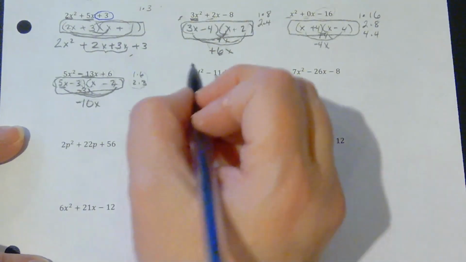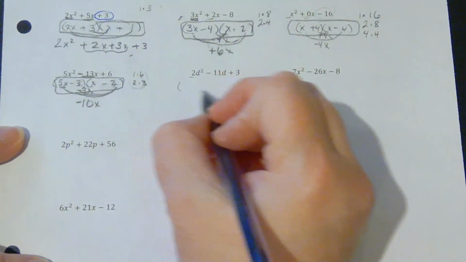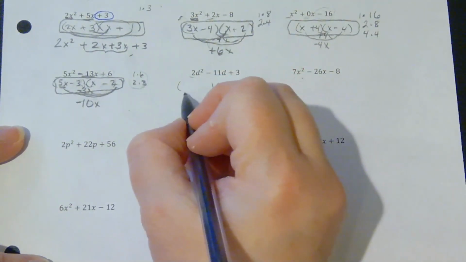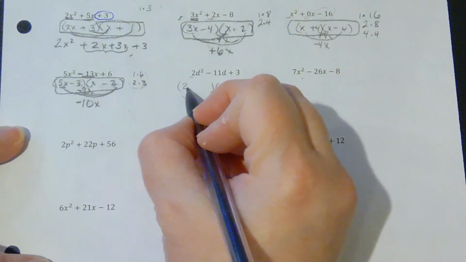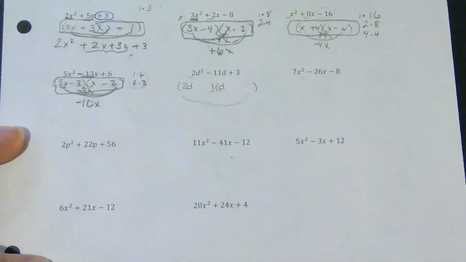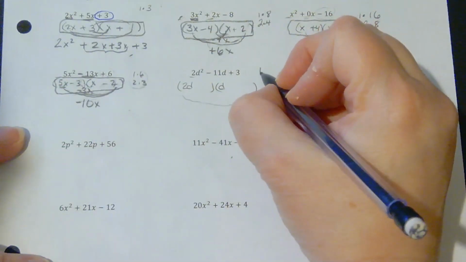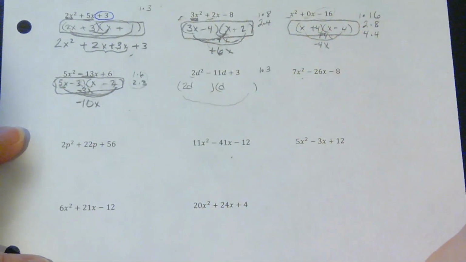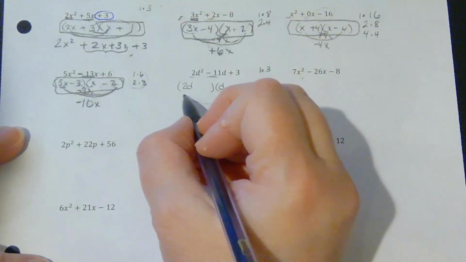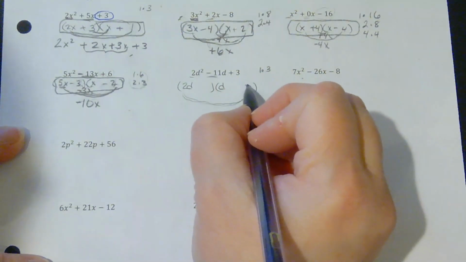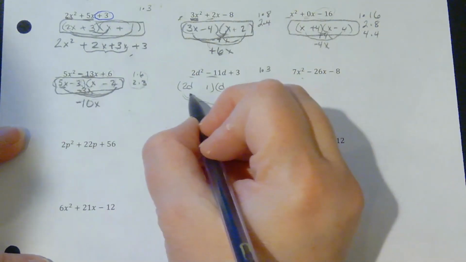Okay, let's look at the next one. This one's not an easy try because of the 2. So this means that I'm going to have to really look at what I put into these two spots. I'm going to put 2d and d because that's what would give me 2d squared. And then I'm going to find the factors of 3, which are just 1 and 3. So really I'm trying to get to the number 11, so I know that I want to put the 3 here and the 1 here.